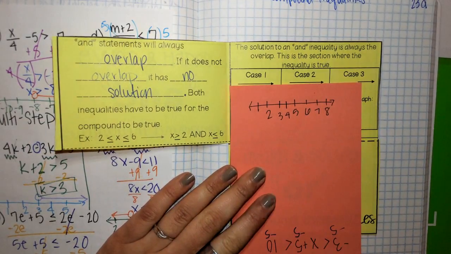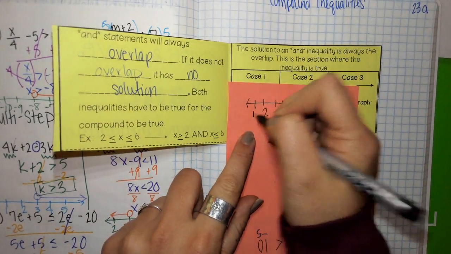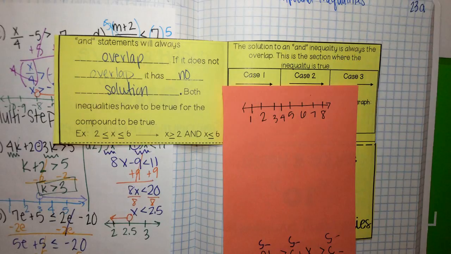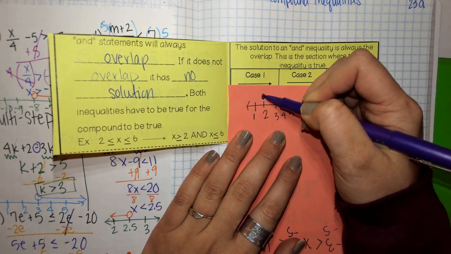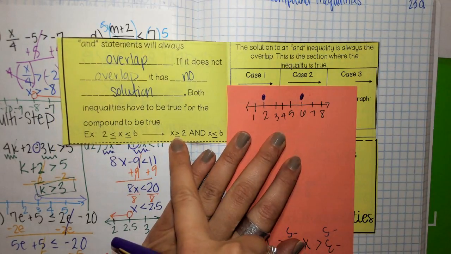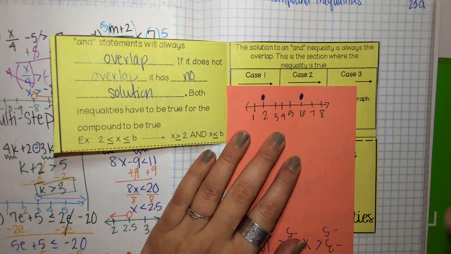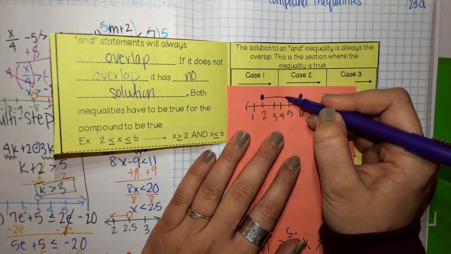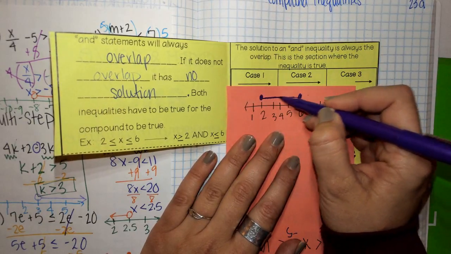How many dots do you think we're going to have on our graph? We're going to have 2 dots. Where would we put a dot at? Would we put an open or closed circle? Closed. Where else would we put a dot? Now, it says that x is greater than or equal to 2. What numbers are greater than or equal to 2? This one? And what numbers are less than or equal to 6? That's all you do.